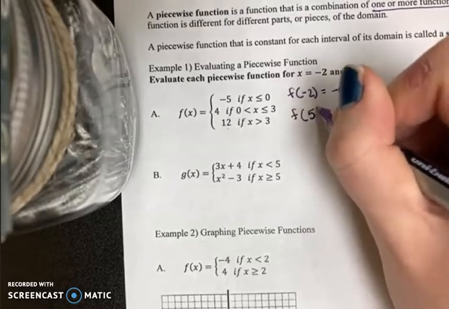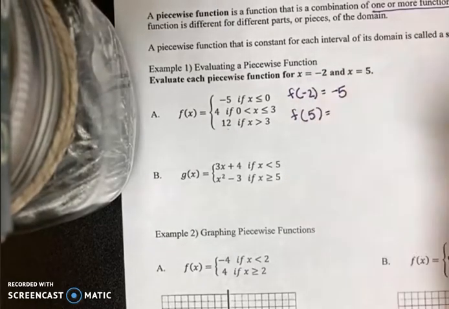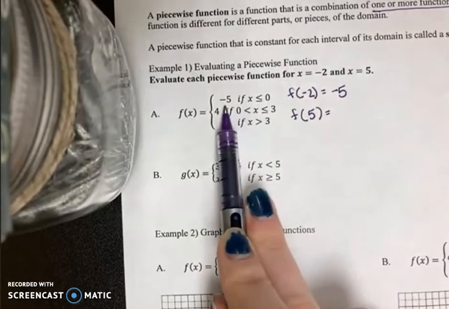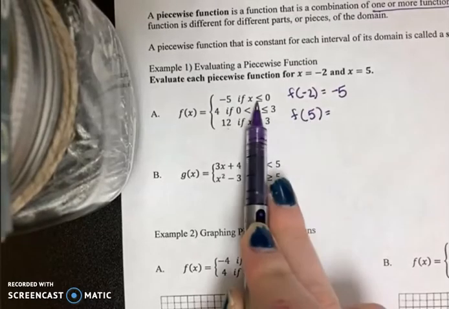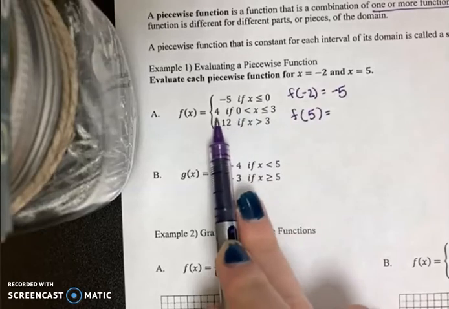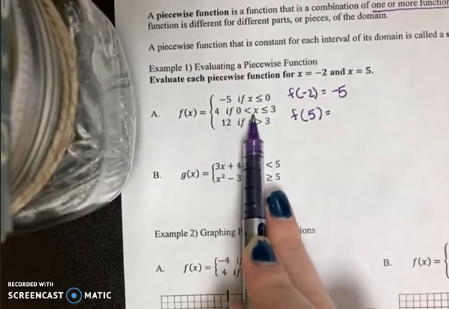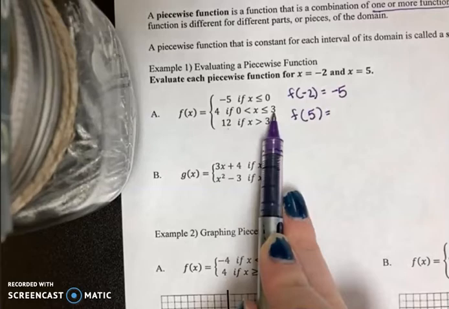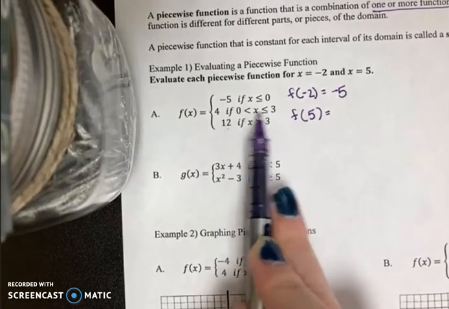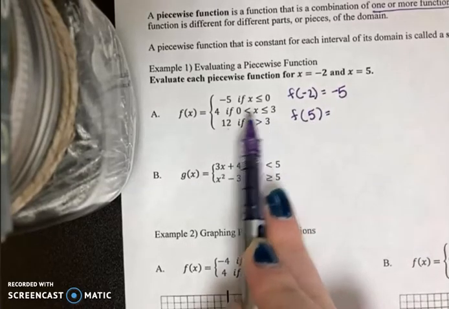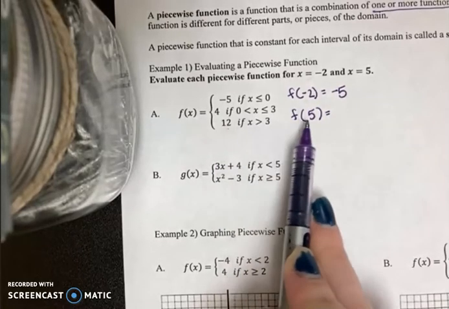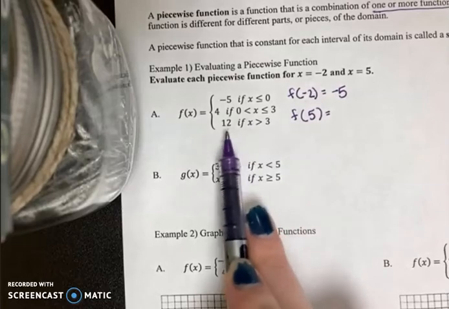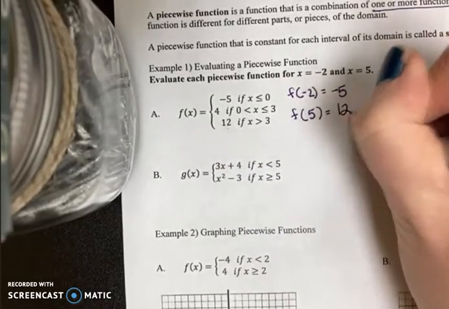Now the function evaluated at 5. So -5 was for all x values less than or equal to 0. This no longer applies because 5 is greater than 0. I would use 4 if x is between 0 and 3. Well, 5 is not between 0 and 3, so that one doesn't work. And 12 would be if x is greater than 3. Well, 5 is greater than 3, so I would want to put a 12 there.